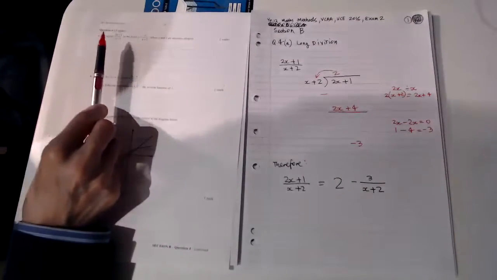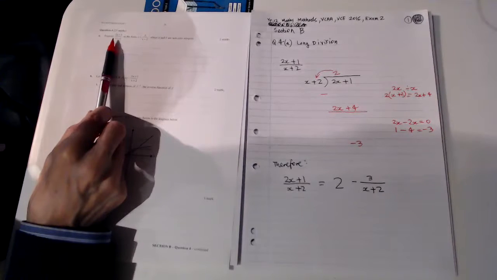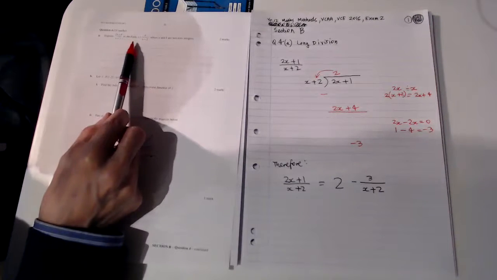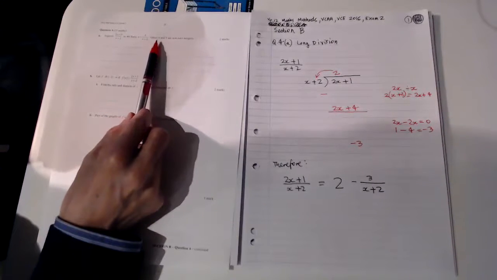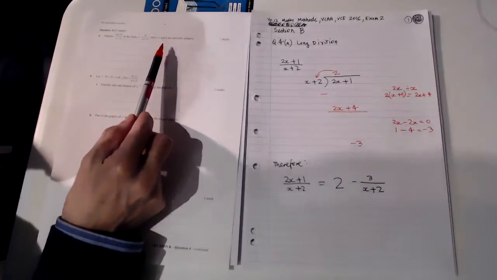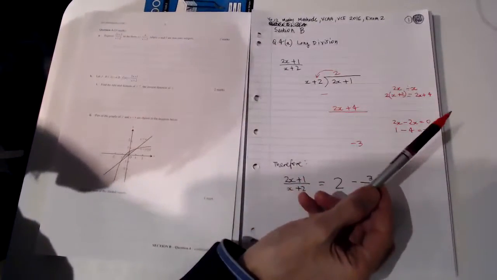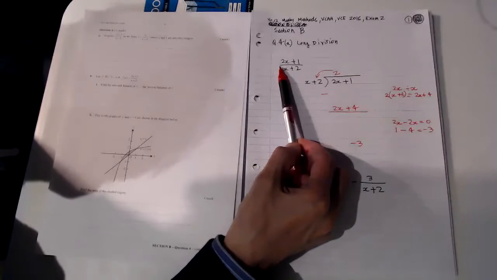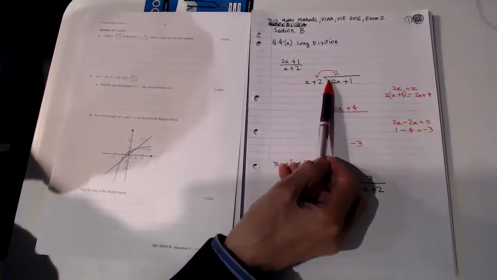Now, question 4 was the following. A, express (2x plus 1) over (x plus 2) in the form a plus b on (x plus 2), where a and b are non-zero integers. Well, basically, if you were doing such a question by hand, you would need to use long division, and you would say 2x plus 1 divided by x plus 2, and so forth.